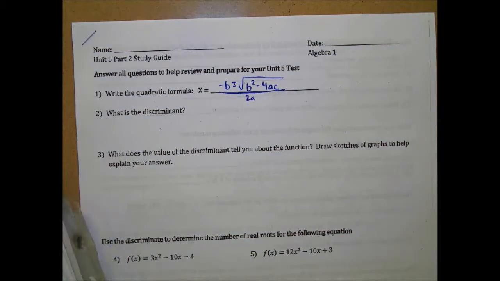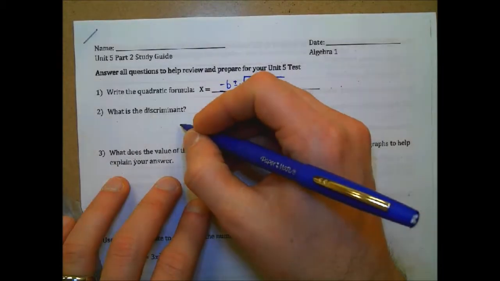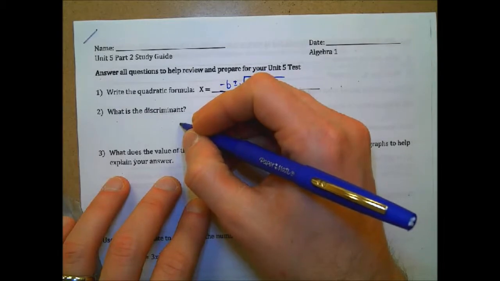Now I know Sky knows the answer to number 2, so we're going to hold off on Sky. Let's see if anyone else can remember. What is the discriminant? It's part of the quadratic formula. Let's go to Frank. So read it out to me. What is it, Frank? The discriminant is everything under the square root.